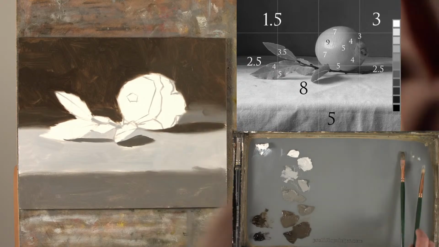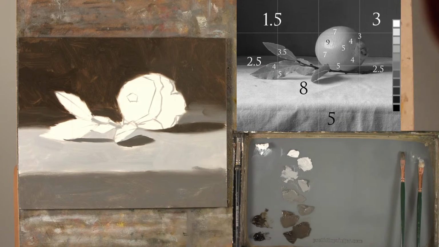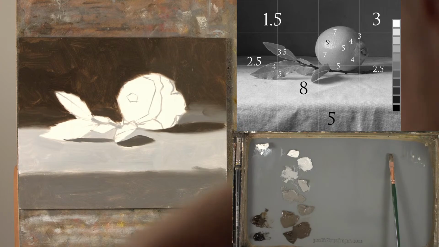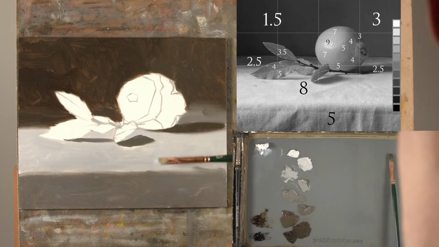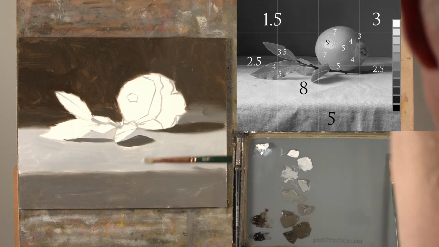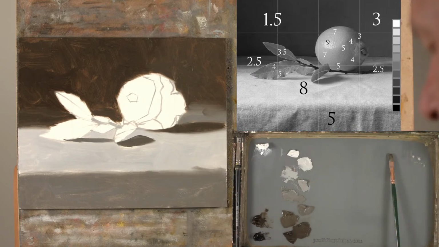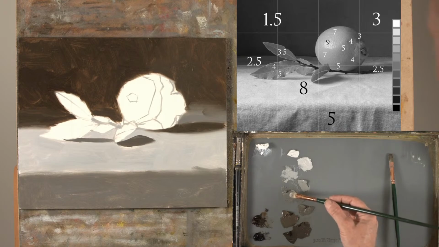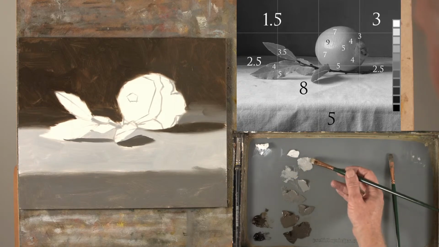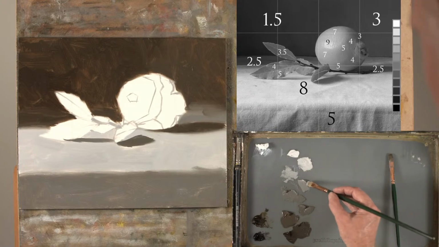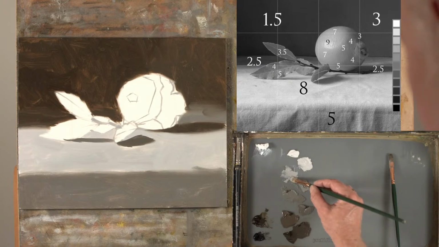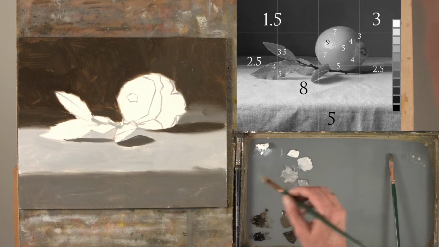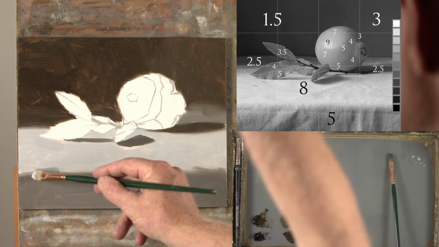Okay, let's do some simple edge handling. I'm going to start off with my light brush with this plane change here. Here we've got a 5 and here we've got an 8. An easy way to start working a plane change. Here's our 5, which is the front, and there's our 8. If I mix something between the 6 and the 7, I'm going for about a 6.5, and start to brush that in between them.